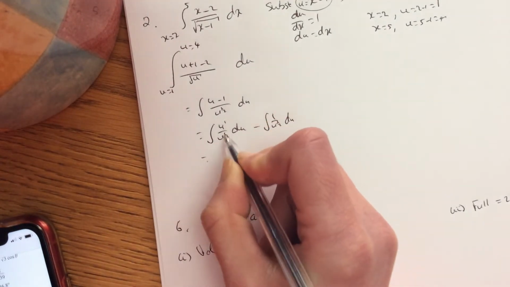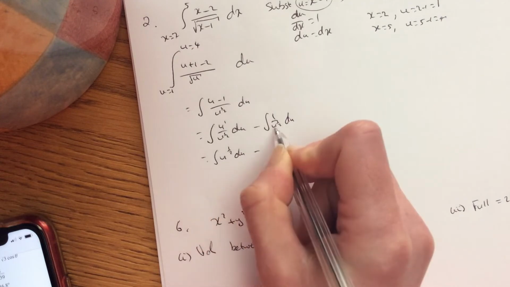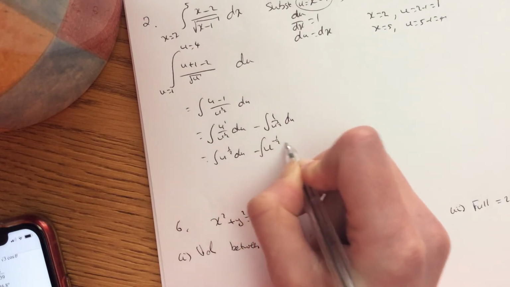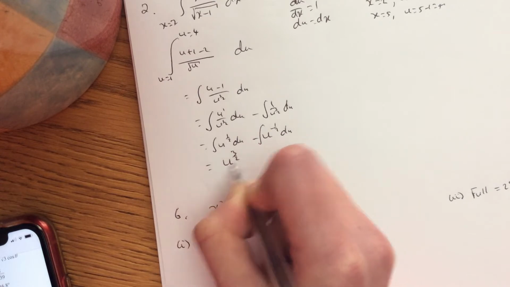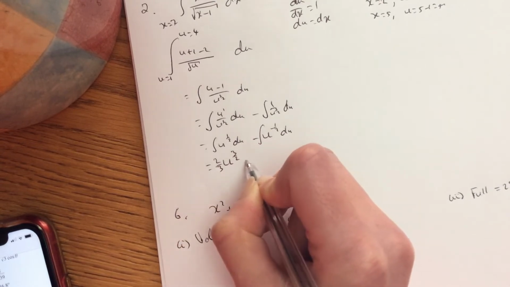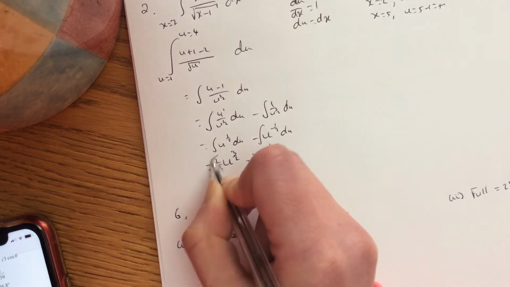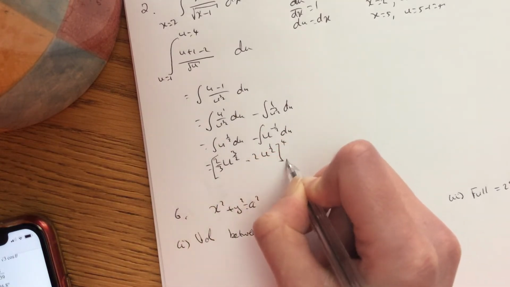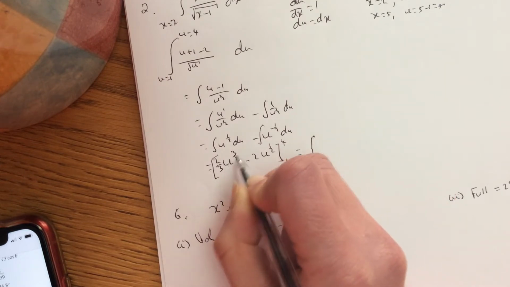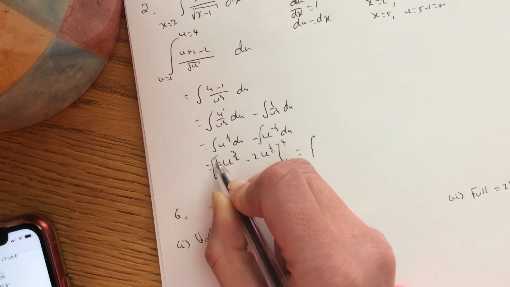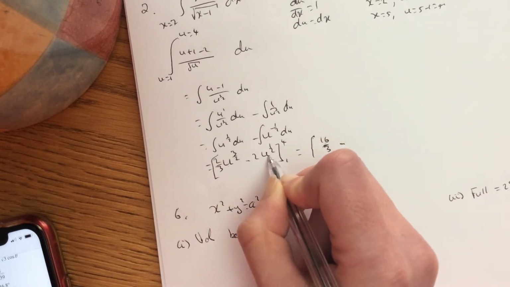That's the power of 1. If you're dividing numbers, subtract the powers, so it's u to the half. This one comes up as a minus a half, and now finally I'm ready to integrate. So you add 1 and divide by it, which is the same as turning upside down. Your limits are 4 and 1. So subbing in 4. The square root of 4 is 2. 2 cubed is 8 times 2, 16 over 3, minus. The square root of 4 is 2.